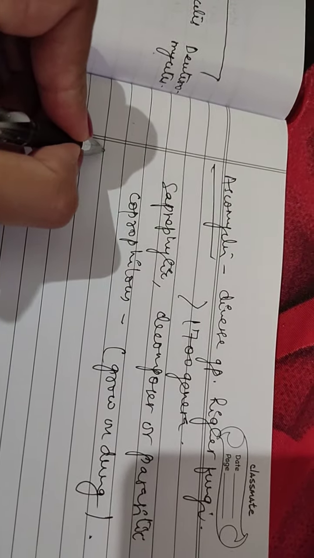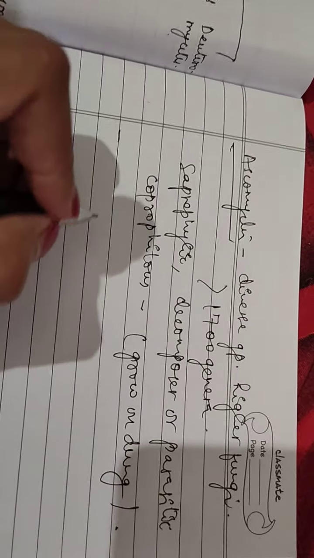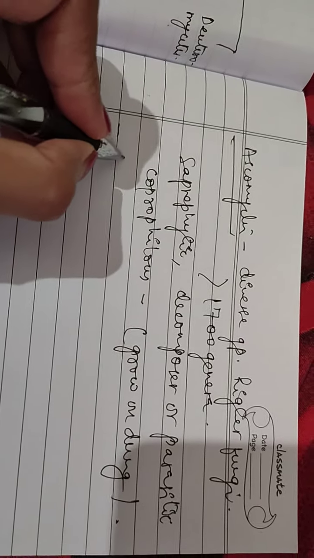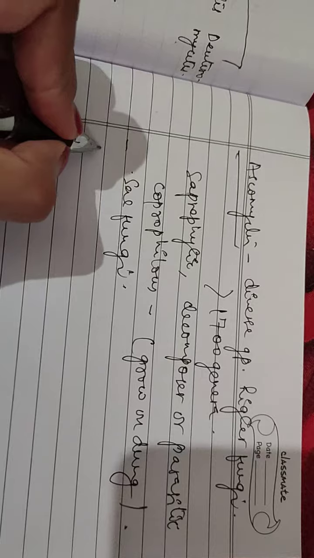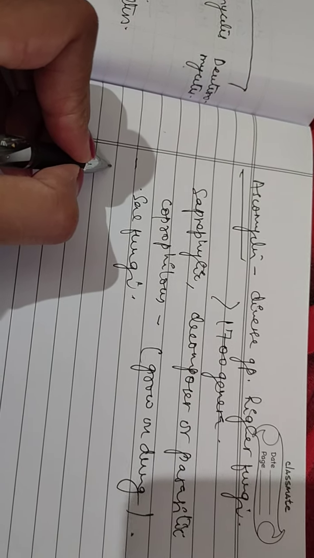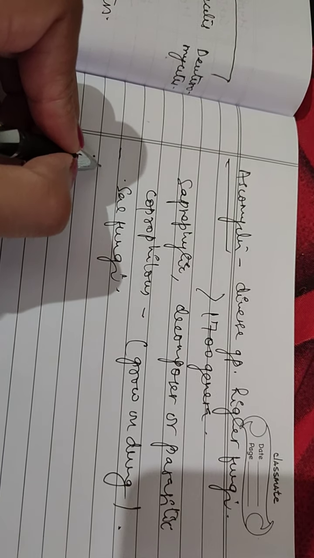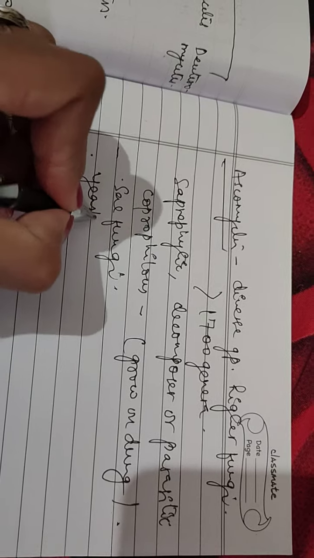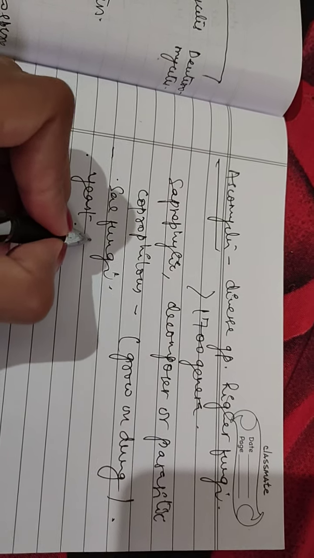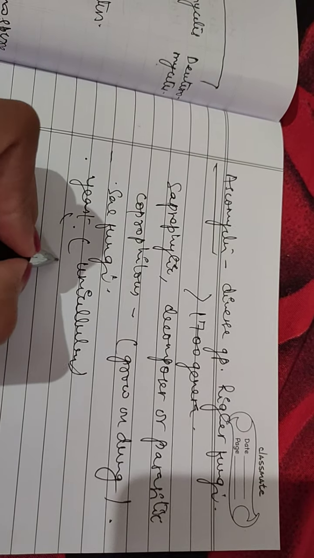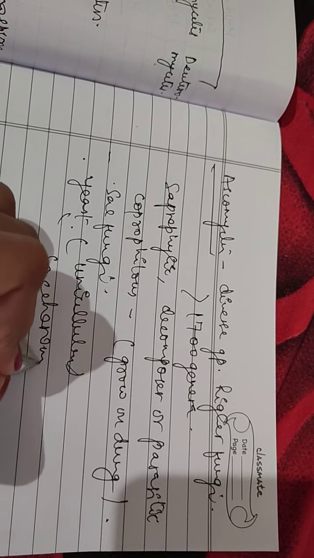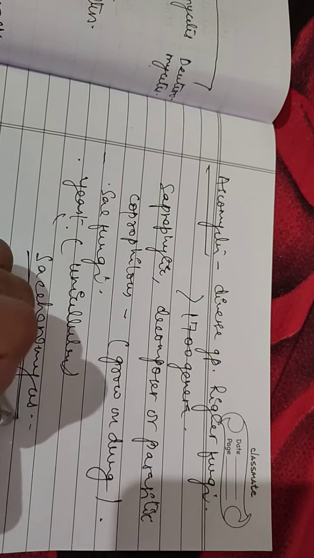They are also commonly called sac fungi. They form sacs, and most of them are multicellular, but one is unicellular, and that is yeast, which is known as baker's yeast, and this is unicellular. Scientific name is Saccharomyces. So this is the only one which is unicellular.